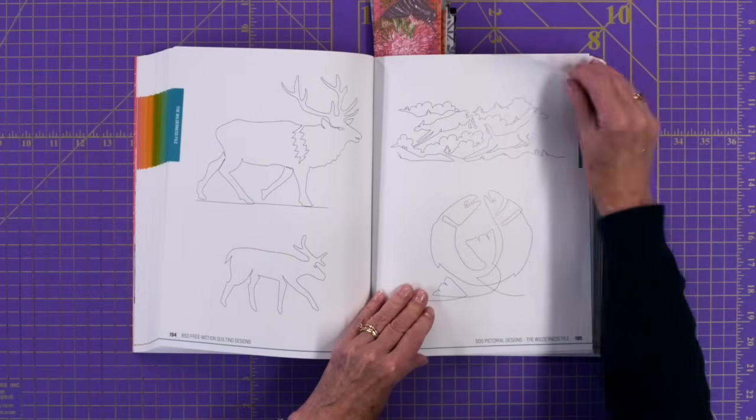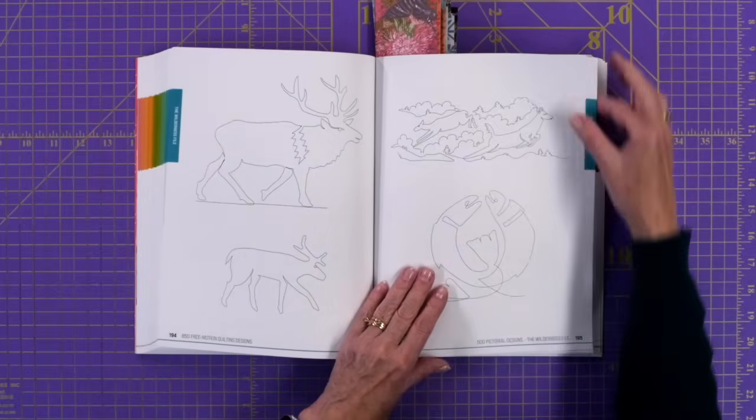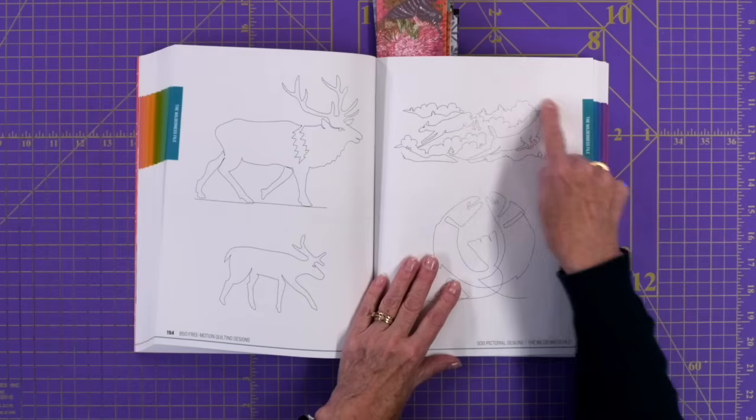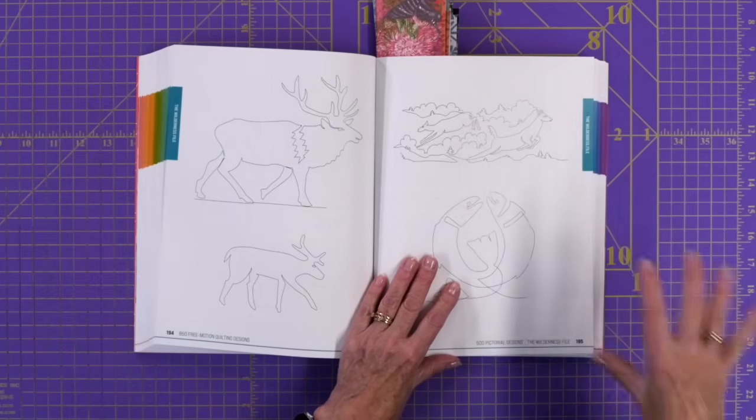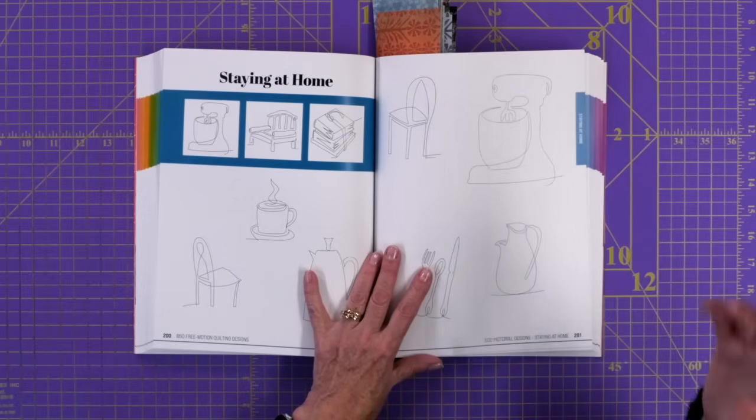The elk or moose there, fish, the deer jumping. And you could even take elements of these. If you didn't want to do the whole design, you could just do, you know, one of the deer and keep doing these different deer around if you wanted to. It doesn't have to be everything in the design. Keep that in mind too.